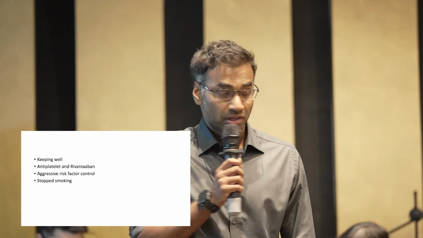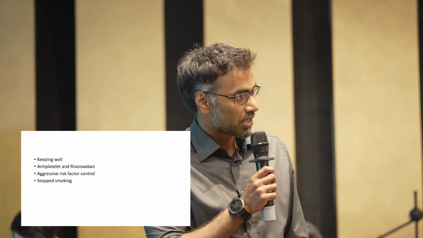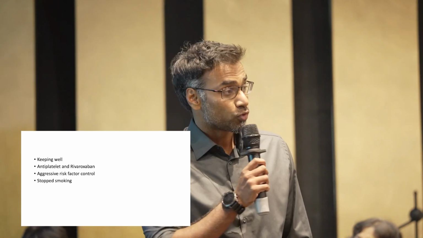He has stopped smoking. We've put him on an antiplatelet as well as rivaroxaban. As you may know, rivaroxaban is an anticoagulant. Initially, it was made for stroke prevention in patients with AF, and we also give it in some cases of deep vein thrombosis. But there was a study done in 2020 which shows that if you put the patient on low-dose rivaroxaban, 2.5 milligrams a day, as well as a single antiplatelet, it reduces the chance of them getting further symptoms and requiring repeat revascularization. So he's been keeping well since then.